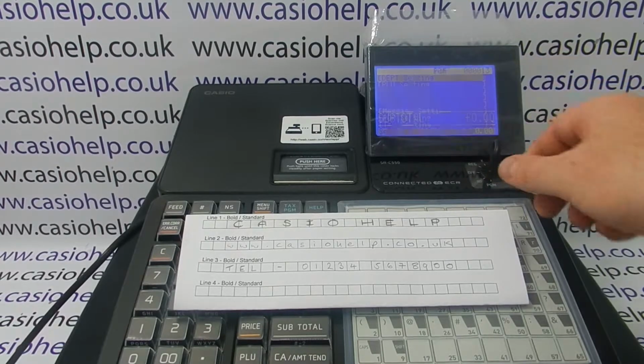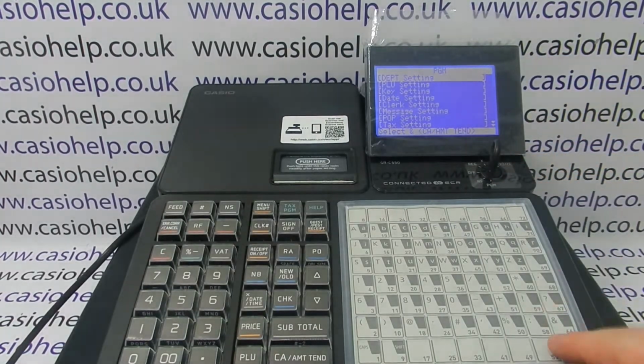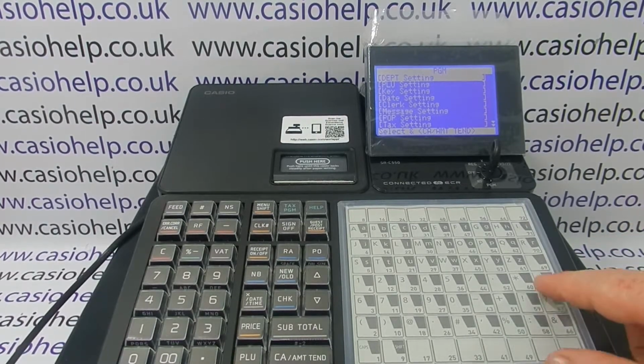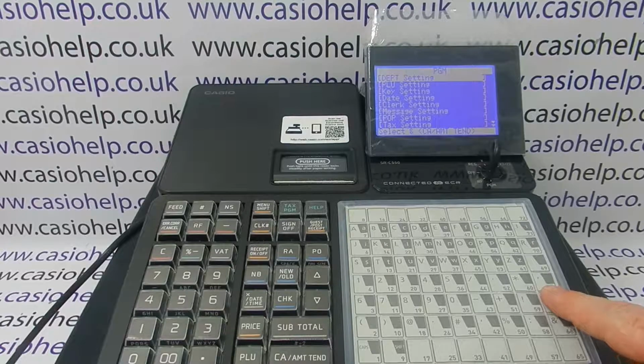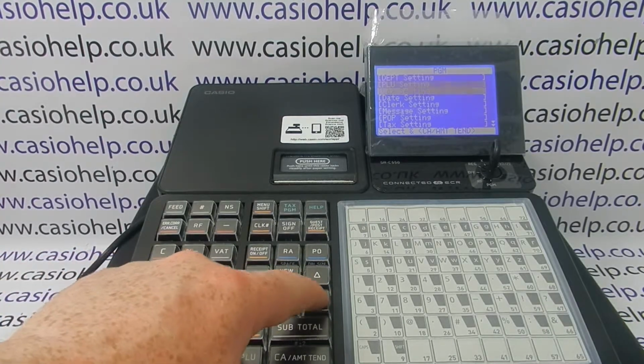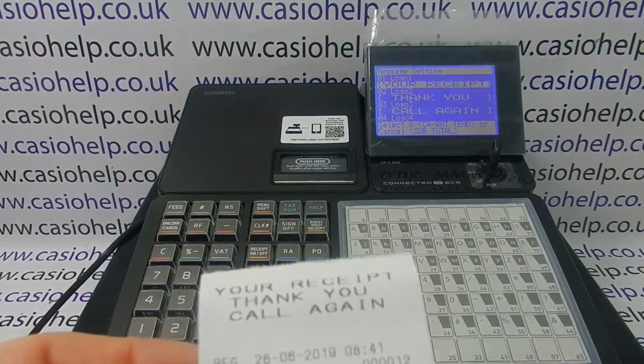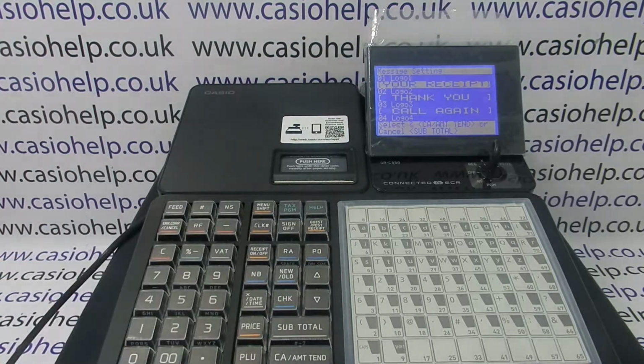So key to PGM. The other thing you'll need is the alpha overlay, which is in the little plastic bag where the manual and keys would have been. I've already popped that under the wet cover just to make it easier to enter the characters. When you're in PGM mode, you need to head down to message setting and press CA amount 10 to go into it, and then it comes up with the default logo 1, 2, 3. What's in here is currently what you're getting printing out on your receipt headers.